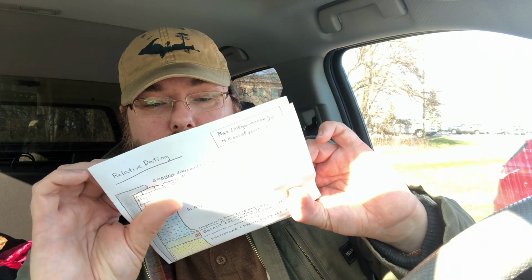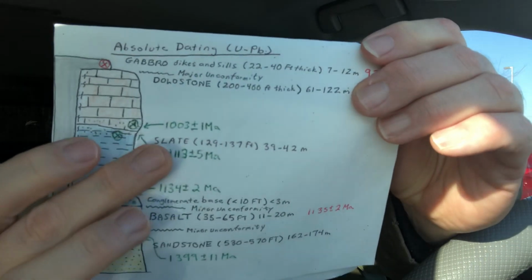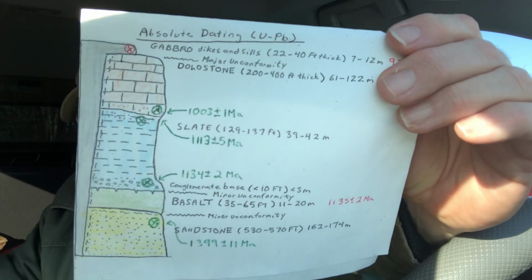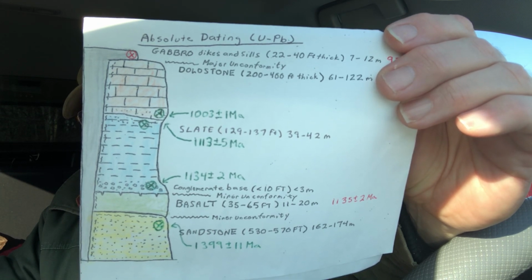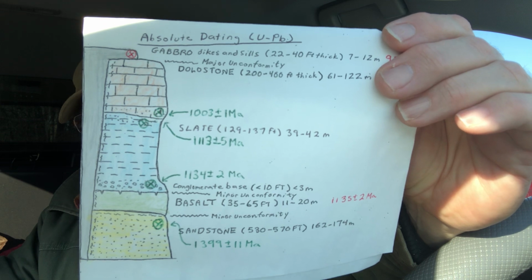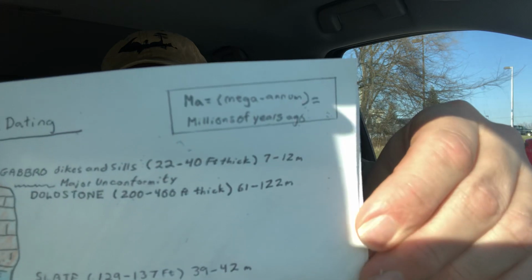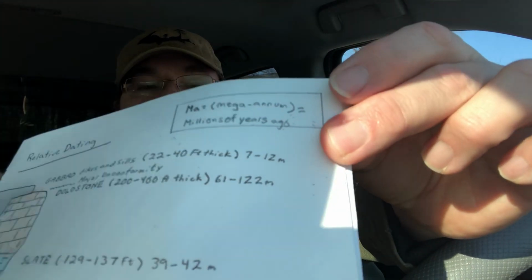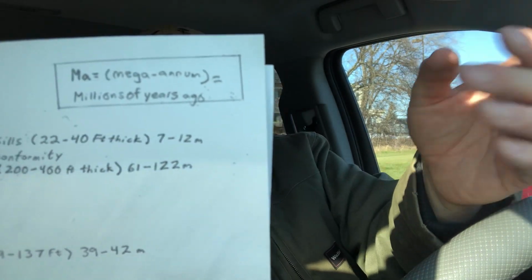Okay, so you can get a source area, and like the slate here, we have 1113 plus or minus 5 MA. That would tell us, and say we had a granitic intrusion just outside the area that is 1,113 million years old, we would know that is our source. MA is millions of years. Actually, here you can see I put it up here. It actually means mega annum, which is millions of years ago, or just millions. Okay, that's how we use it in geology.